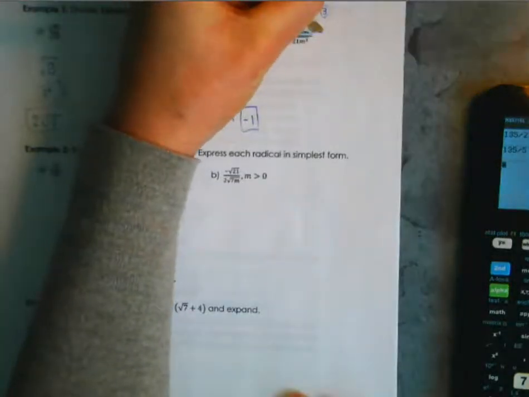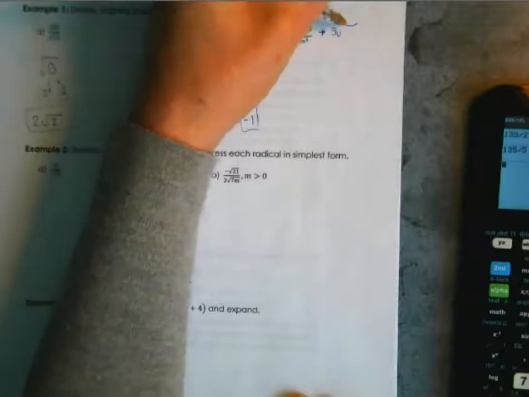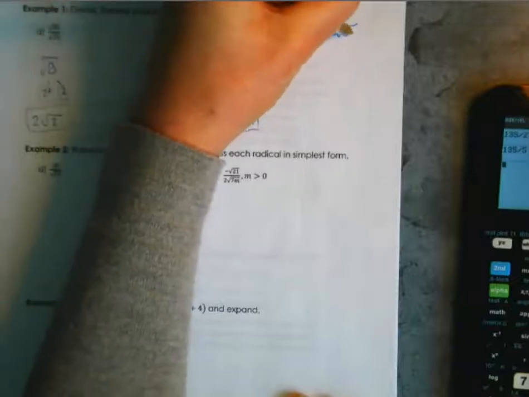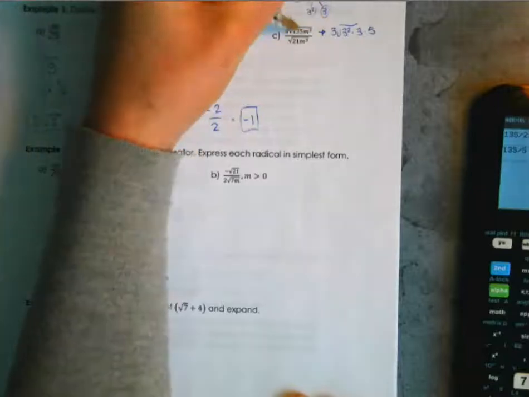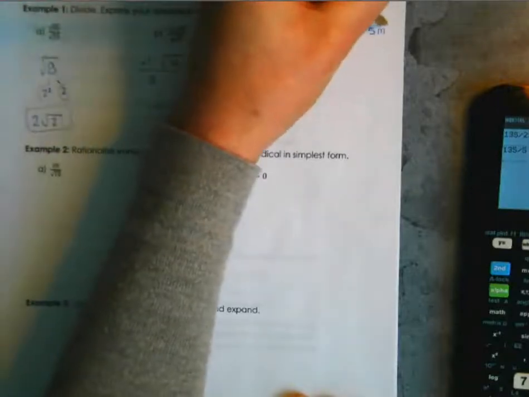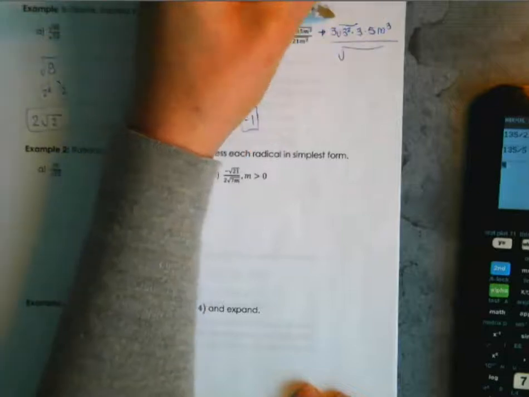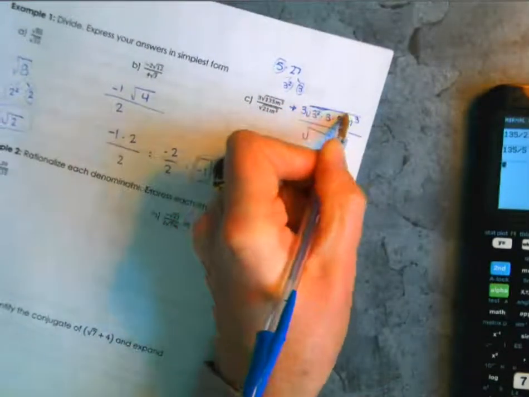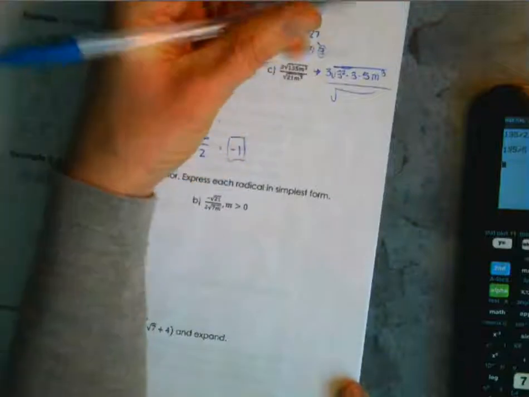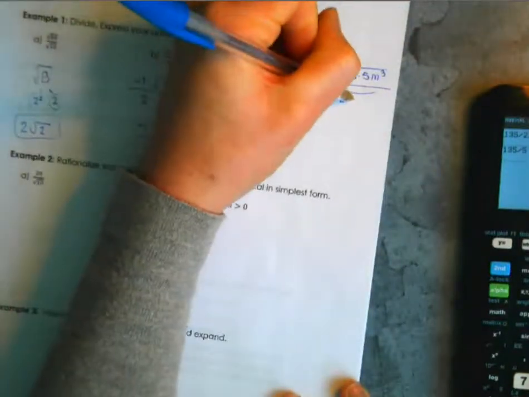So if we were to simplify this, it would be 3 root 3 squared times 3 times 5. So those are our factors. And then we still have the m cubed. And then on the bottom we have root... Sorry, I should have extended the radical sign there because all of that was underneath it. And then 21 can't be simplified, and we have m cubed.